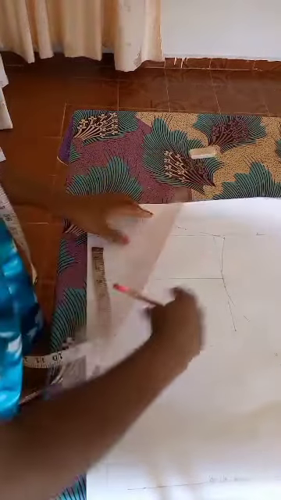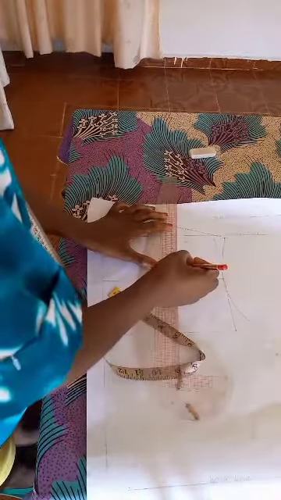Then I'll now connect the dart. This is a shoulder dart. I'll now connect it like this.